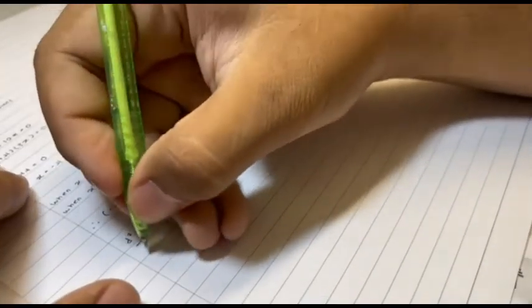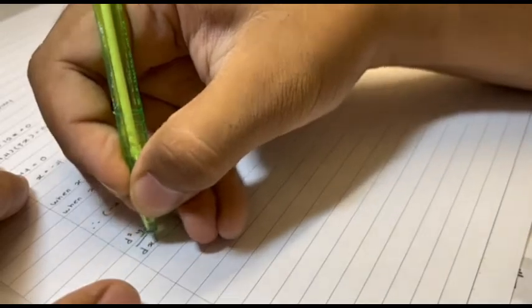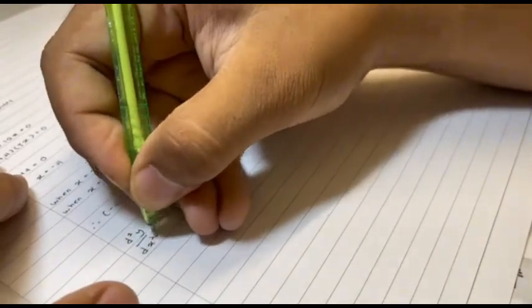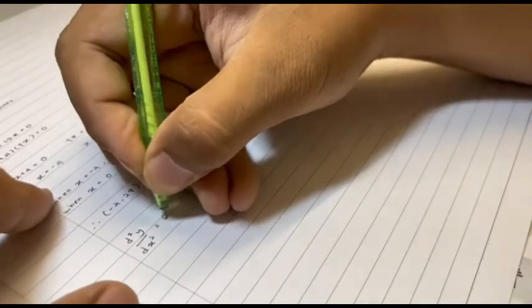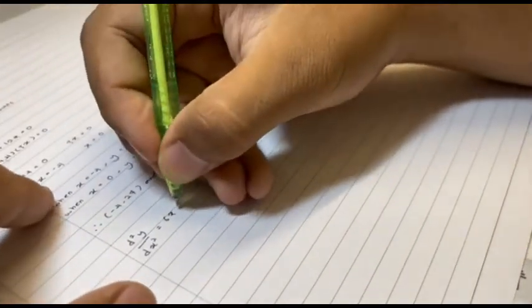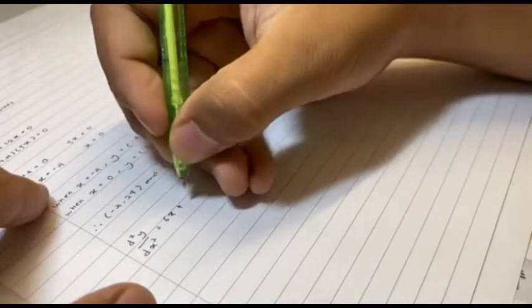Now we differentiate for the second time. After we differentiate, we get 6x plus 12.